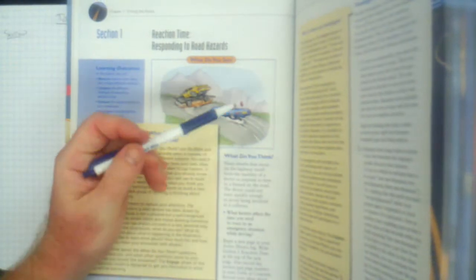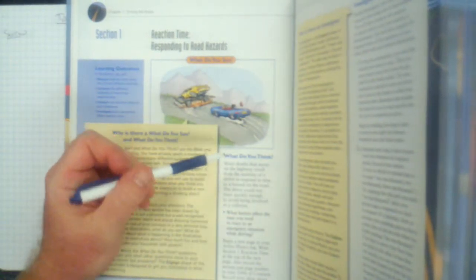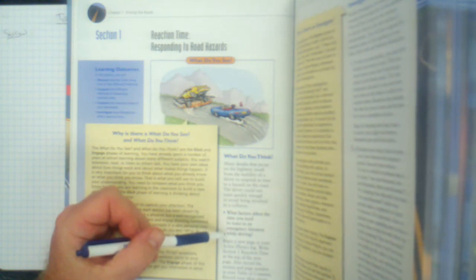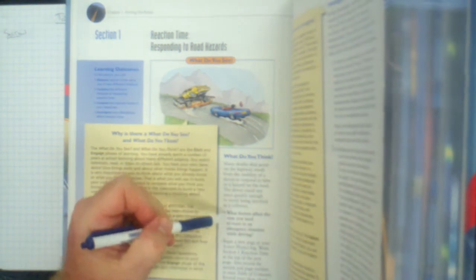And the first thing that you're going to do is look at the what do you think section. So it's going to ask you a question. What factors affect the time you need to react to an emergency situation while driving? So I want you to think about that and answer this question in your lab book.